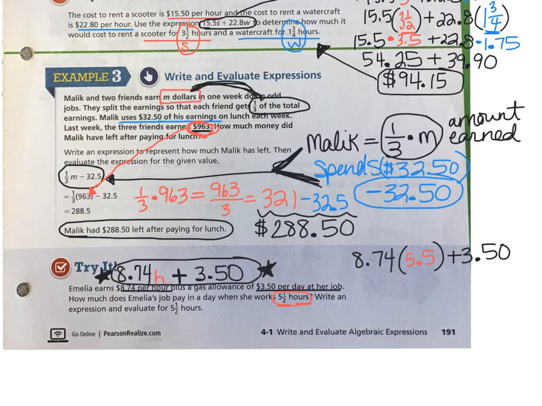Okay, so we're going to take $8.74 times the 5 1/2 hours that she worked, and she gets $48.07 for her work that day. But don't forget, she gets that extra $3.50 for her gas allowance. And when you add that together, that means that Amelia has earned $51.57 for that day.